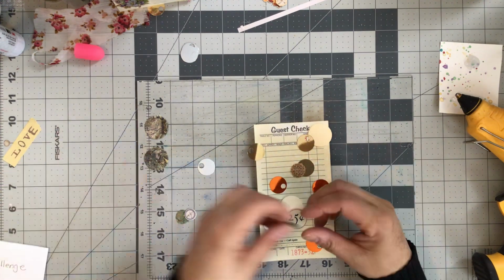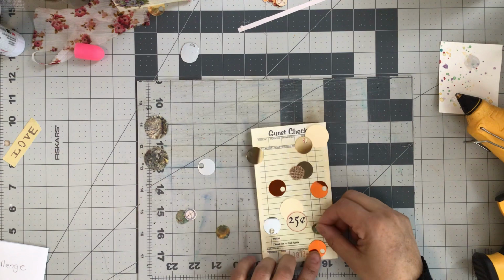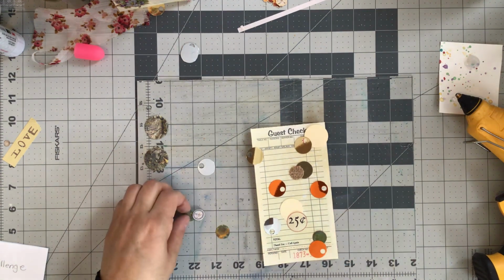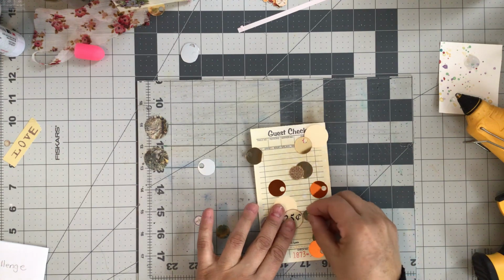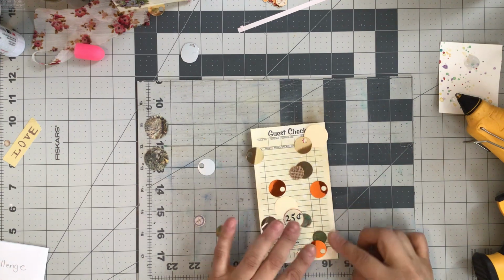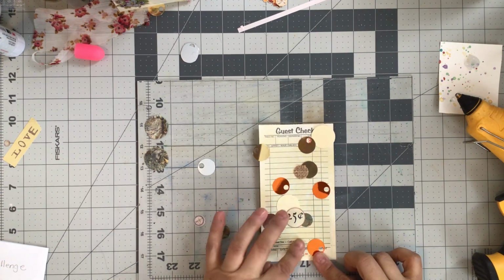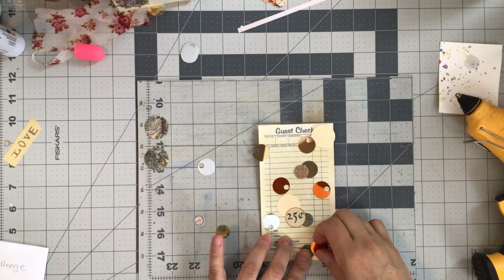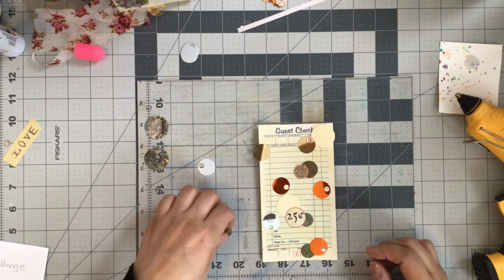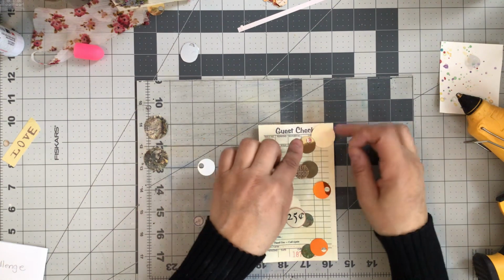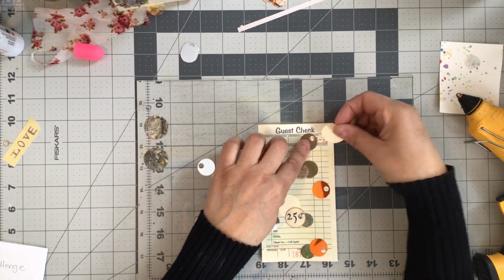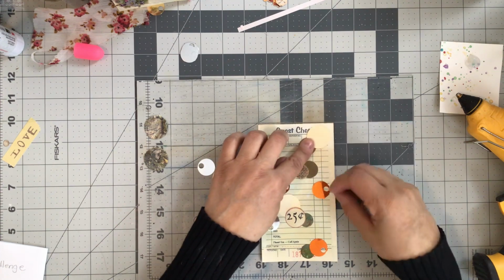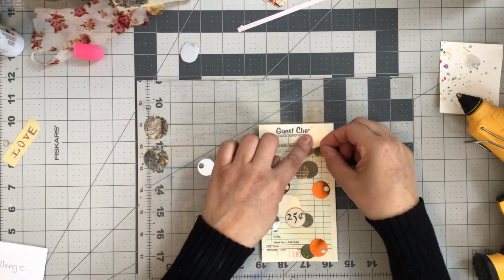Let's see. We've got these green bits. Let's bring some of that in. Those two are too close together. And we can kind of stagger these so this little inner circle doesn't show.